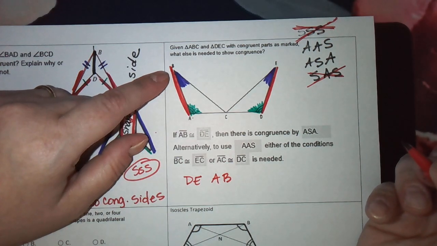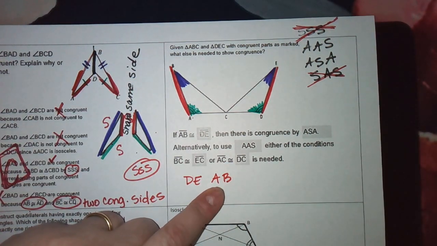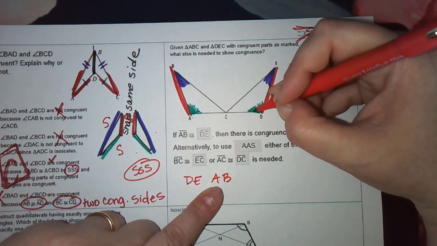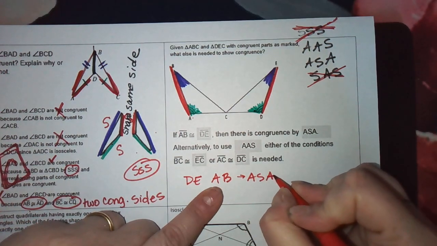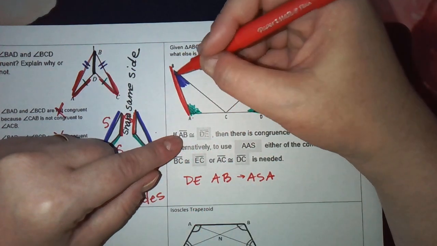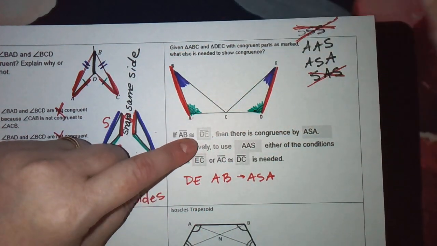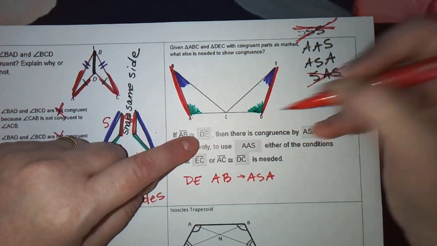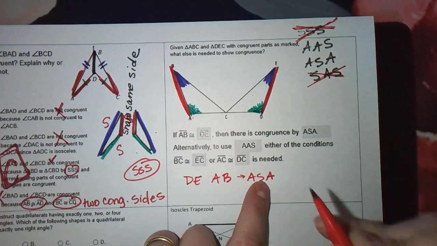Yeah? Okay. And if that happens, if those are equal, then we have angle, side included, angle. So that's what this first sentence says. If AB is congruent to DE, then the two triangles are congruent by ASA.